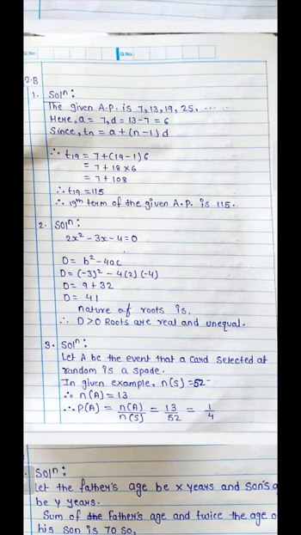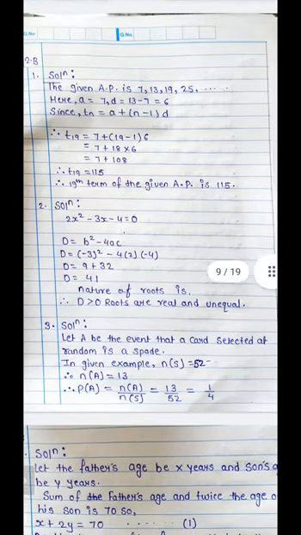In the given example, we know that n(S), the number of elements in the sample space, is equal to 52. Then for event A, n(A) is equal to 13, as there are 13 spade cards. Therefore, P(A) is equal to n(A) upon n(S), which is 13 upon 52. Further dividing it, we get 1 upon 4. So now this question is over.